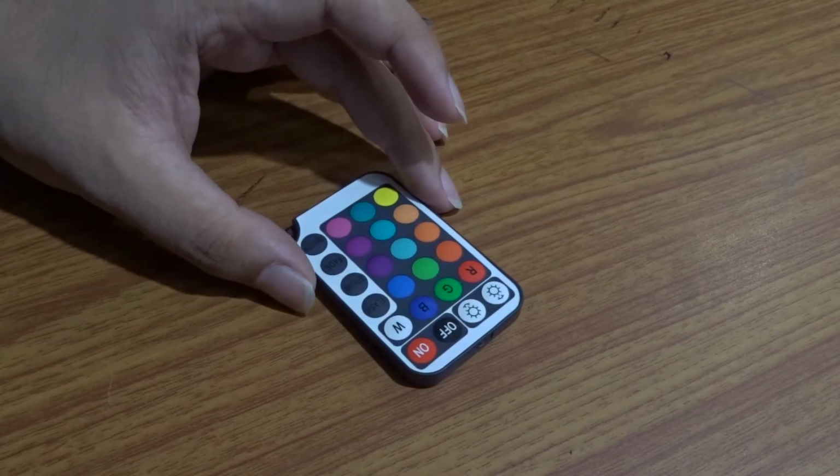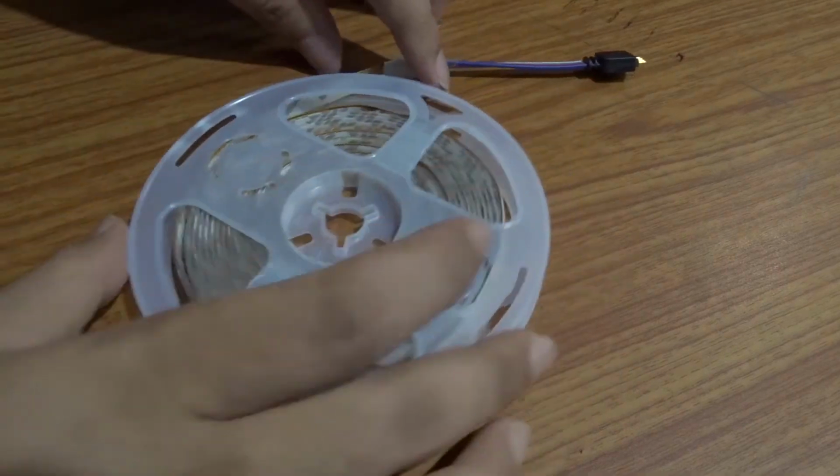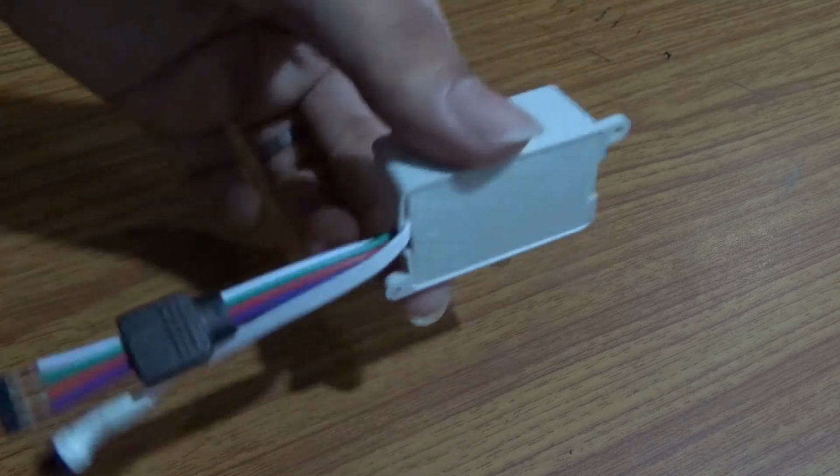So you get 4 components. One is the remote. Then you have the LED light. Then you have the cable, and this is something that connects with the light, something called an adapter. So you get 4 components in total. So now let's put them on the wall and let's see how it works.